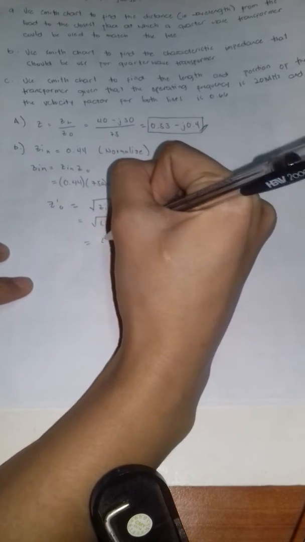To find the characteristic impedance, Z0 is equal to square root of real value of Zin multiplied by ZO, which is square root of 33 times 75. The answer is 49.75.